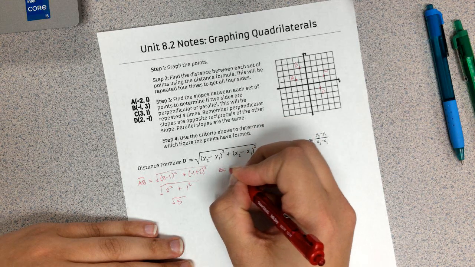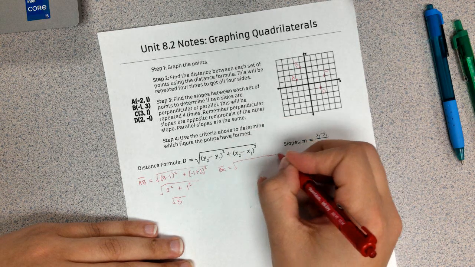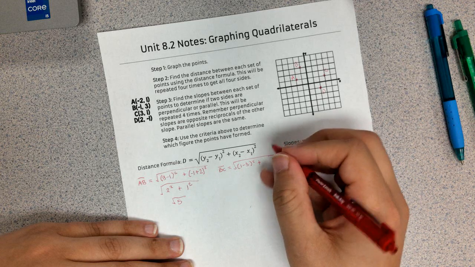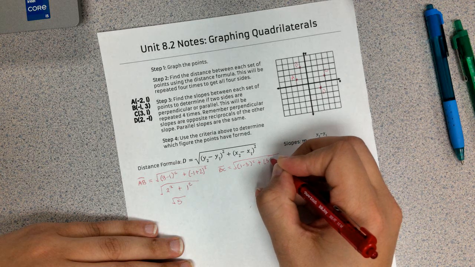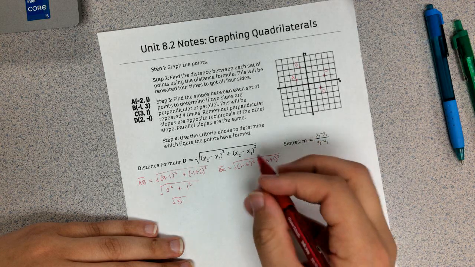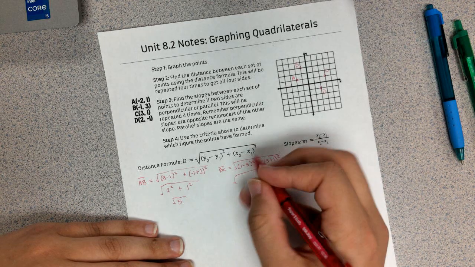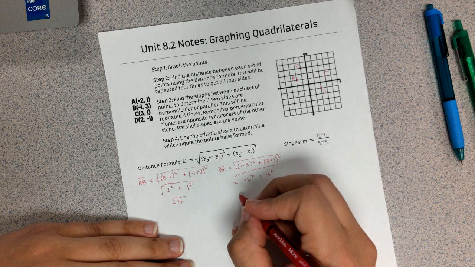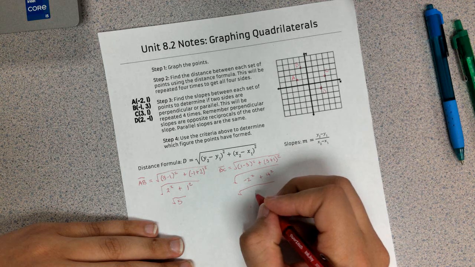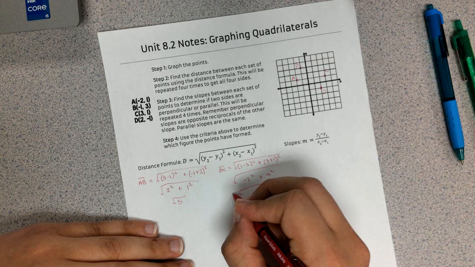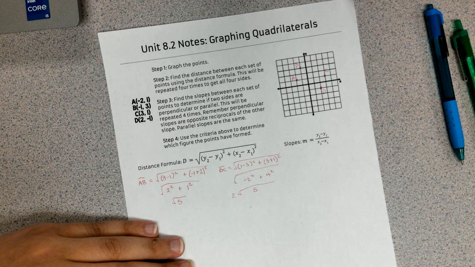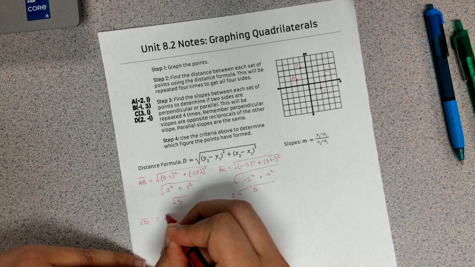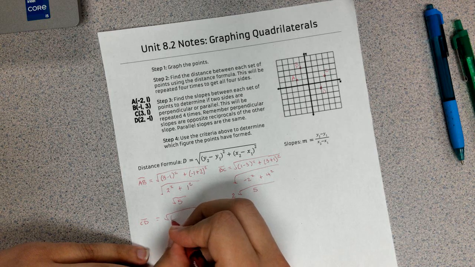From B to C, we get (1 minus 3) squared plus (3 minus -1), which means it becomes a plus, squared. We get the square root of -2 squared plus 4 squared, which is the square root of 20, which is 2 root 5. Okay.